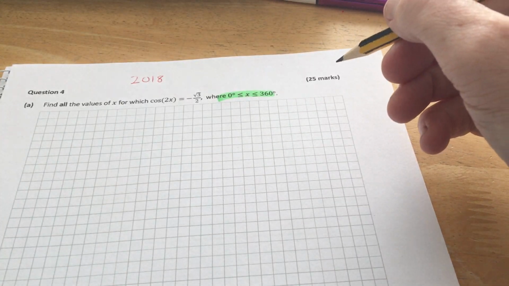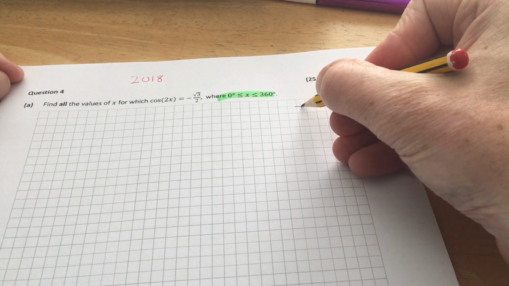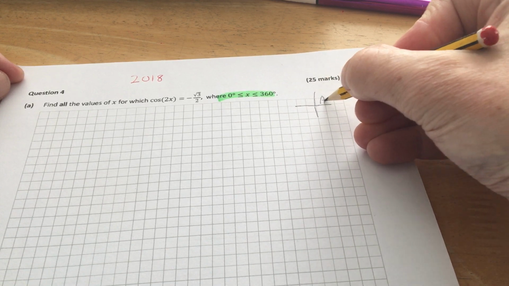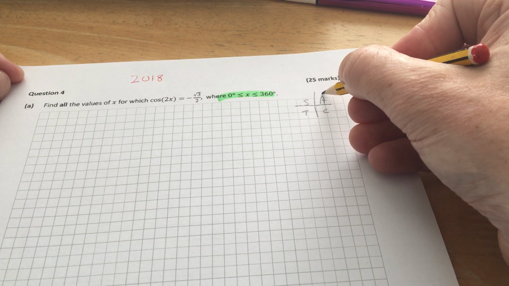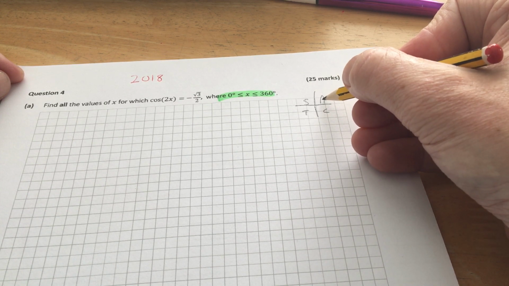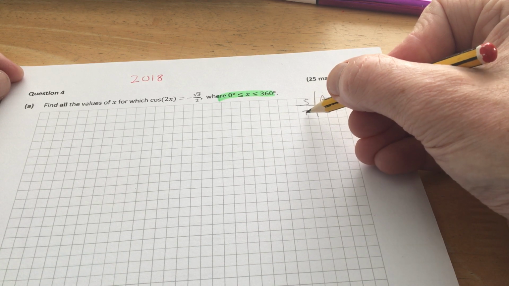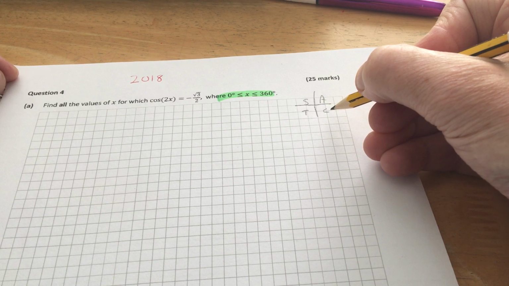Now the first thing that you do in these questions, that you might remember, is the Alfie stole the chickens. So what this means is that in this quadrant, sin, cos and tan are positive. In this quadrant, only sin is positive. In this quadrant, only tan is positive. And in this quadrant, only cos is positive.